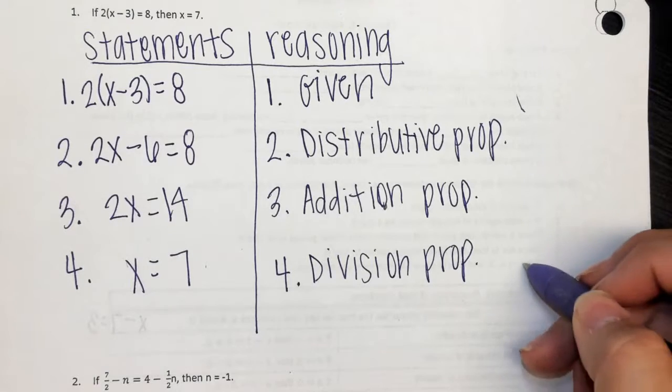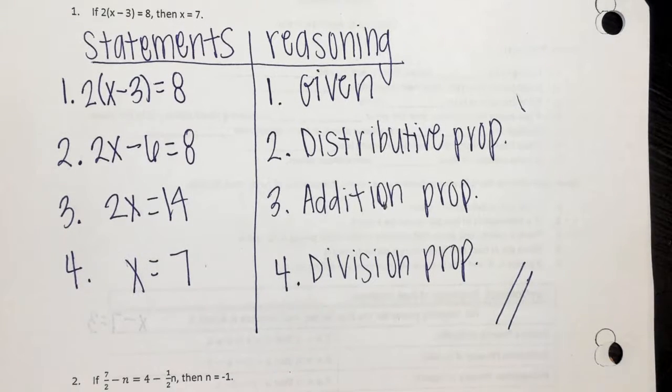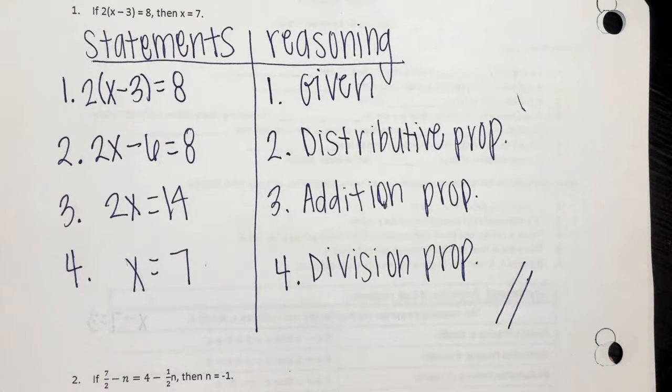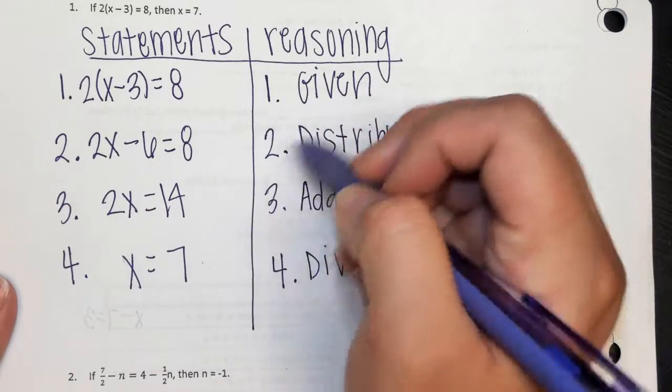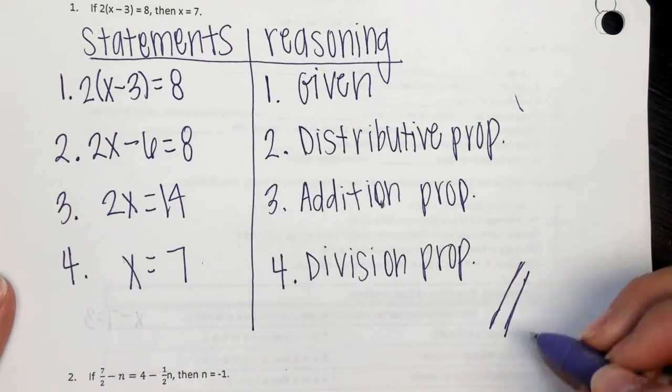All it is 2 slanted bars at the end. It's kind of like saying, oh, I did all this hard work, and now I'm going to drop the mic. I'm done.